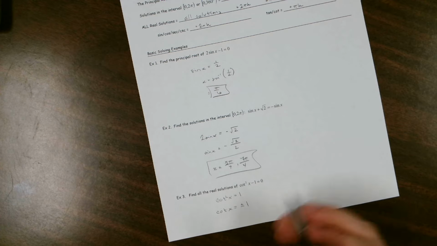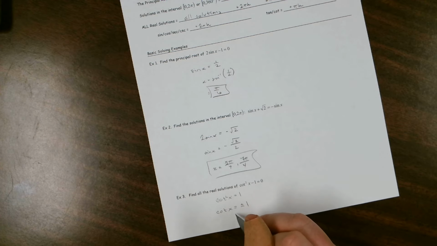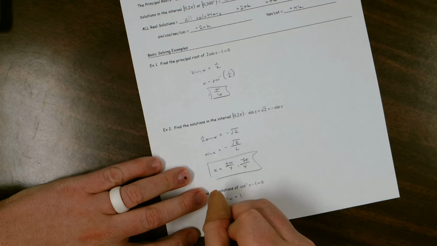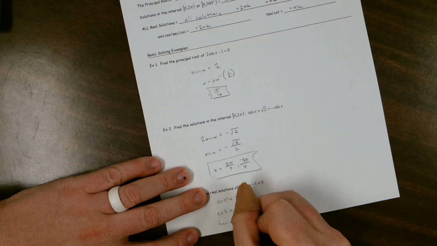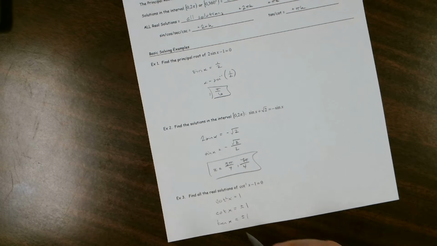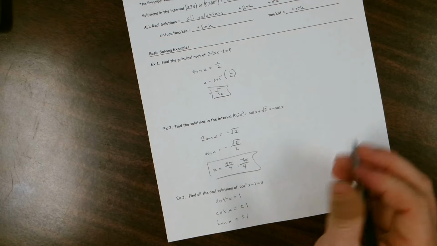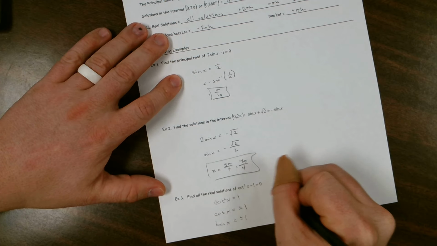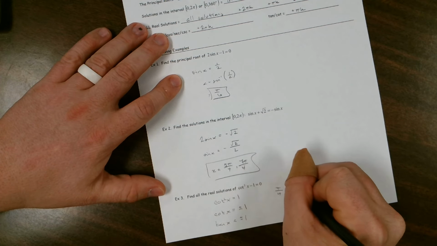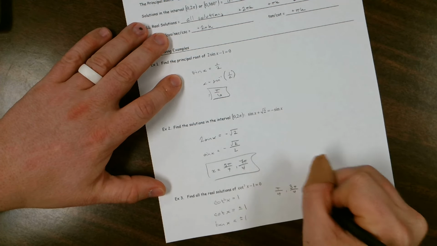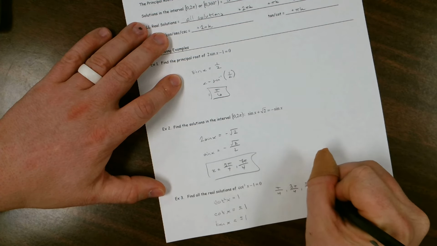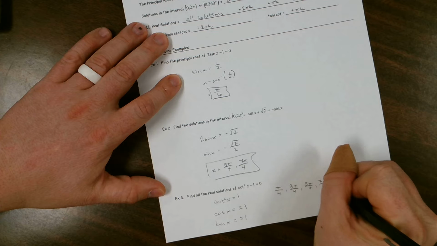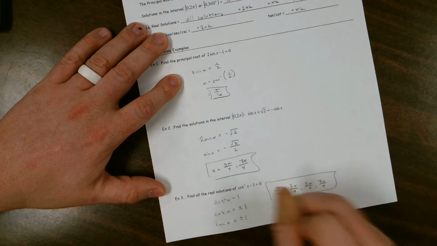Typically we don't have our cotangent values memorized or easily recallable, but we can reciprocate that, and if you flip it, you get tangent of x, and if you flip plus or minus 1, you get plus or minus 1. So where is tangent equal to plus or minus 1? It's every single pi over 4 on the unit circle. So pi over 4, 3 pi over 4, 5 pi over 4, and 7 pi over 4.